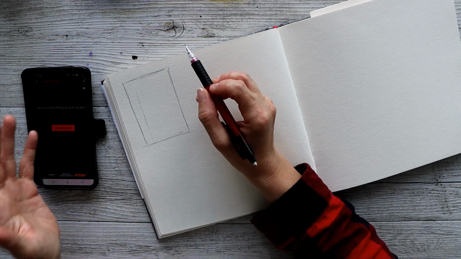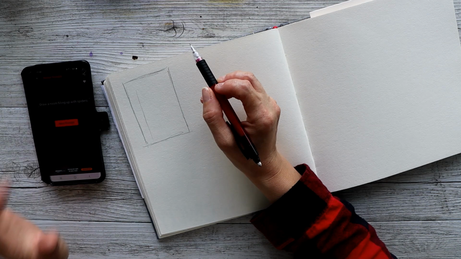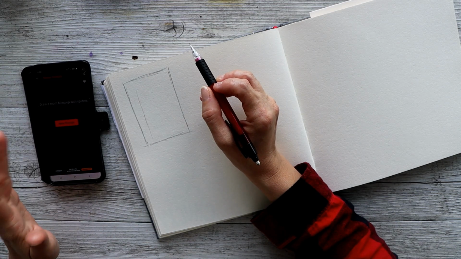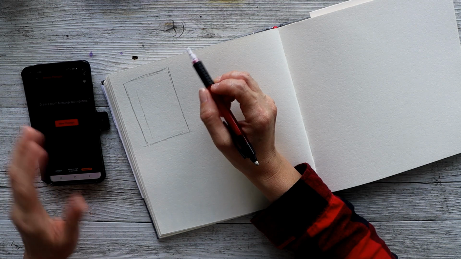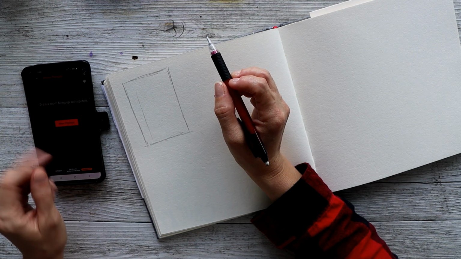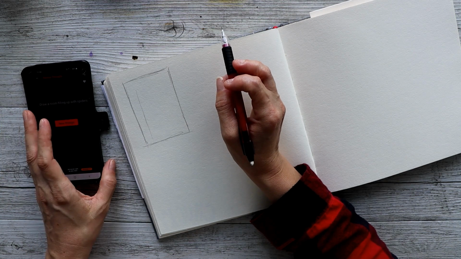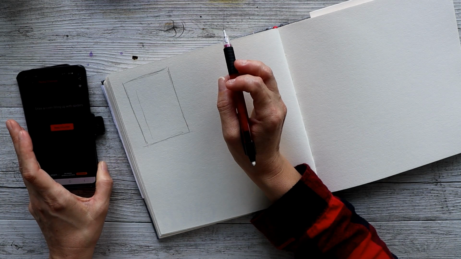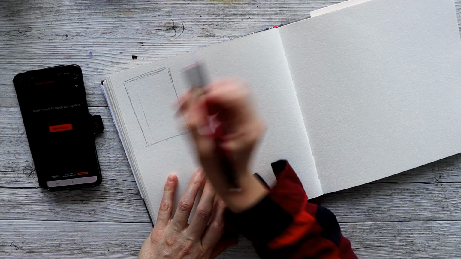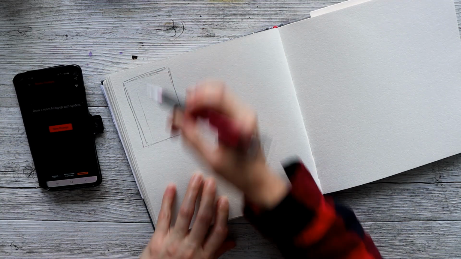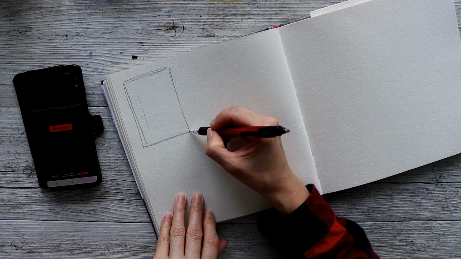These prompt apps are great things. If you have some serious art block and you don't know what to draw, I highly recommend these apps because your mind just starts drawing and can go off to so many places with it, and it helps you to get back into drawing, really.